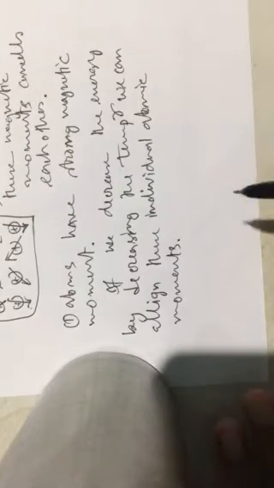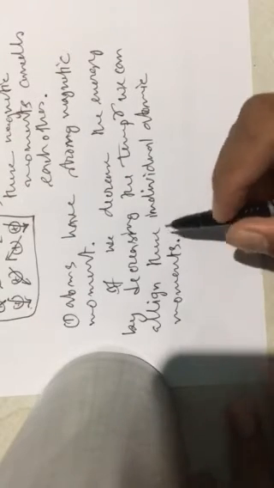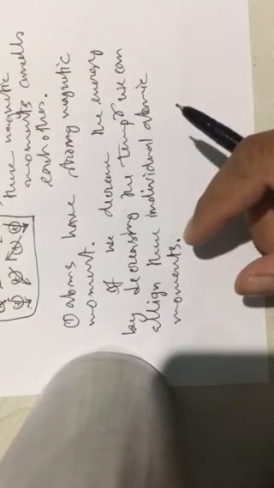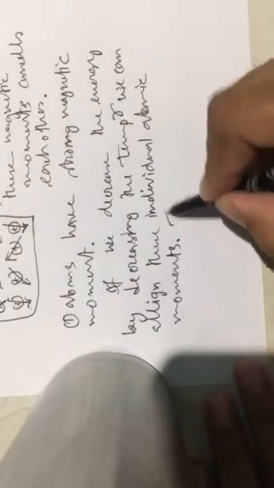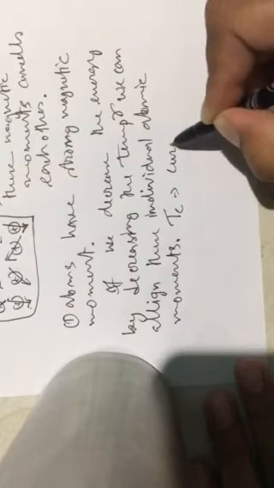Okay, now if we decrease the temperature, how far below? For every material this temperature is different. For a certain material, this temperature is called Tc, or Curie temperature.